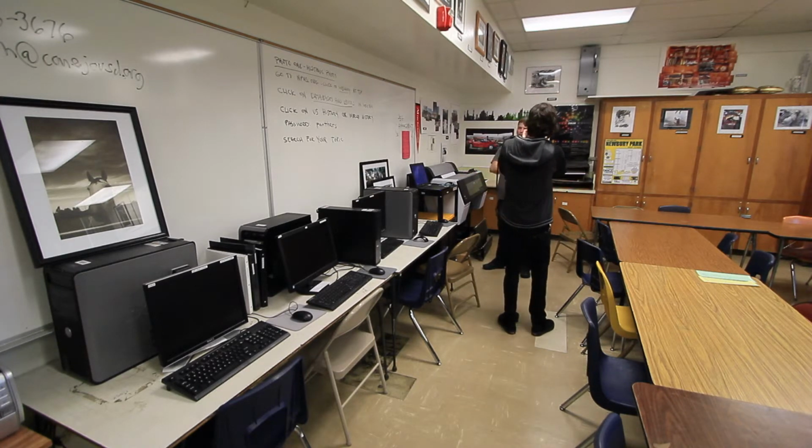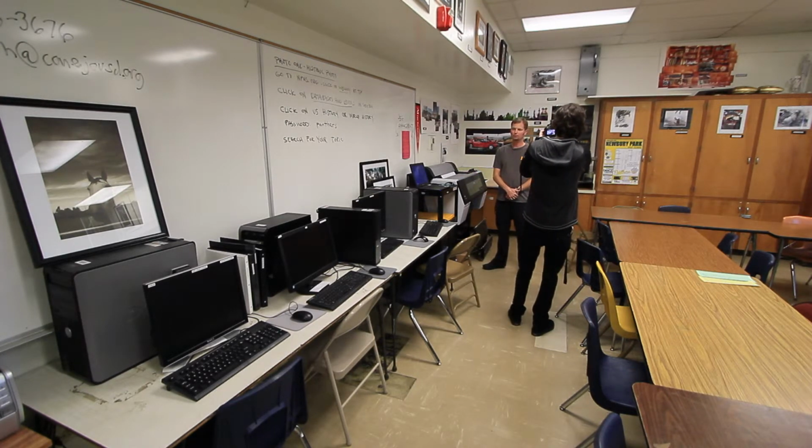This particular bank of computers here was donated by Michael Seelig and the Marzalek family, community members who decided they really wanted to help out our photo program, and we're really appreciative of this part of our lab.